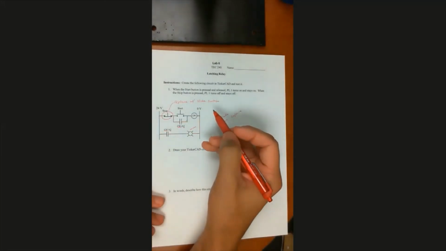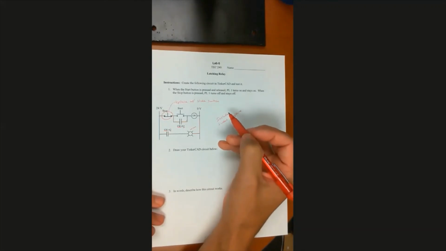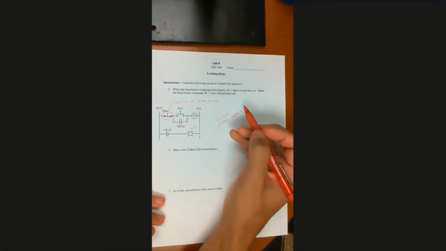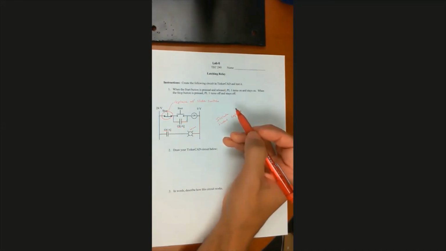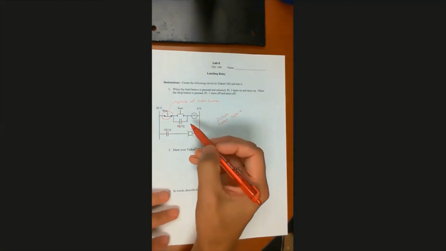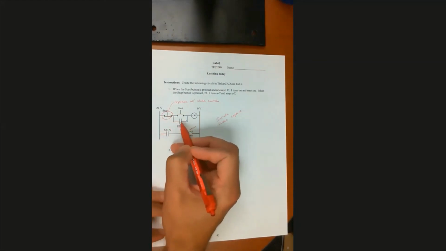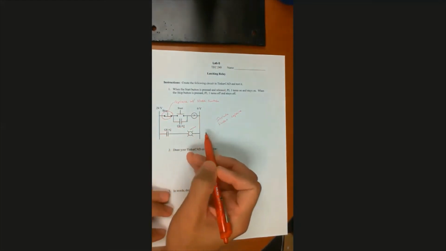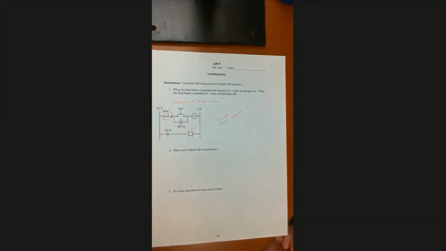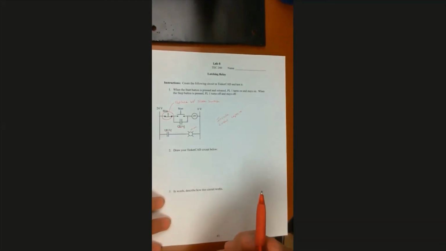Plus 2 more to go from the power rail on your breadboard to your power supply. So if my calculations in my head are correct, actually I don't even remember what I said before. What did I say? 1, 2, 3, 4, 5, 6, 7, 8, 9. So 9 plus 2. Unless I'm forgetting something, I think about 11 wires is what you're going to need to complete everything for this lab.